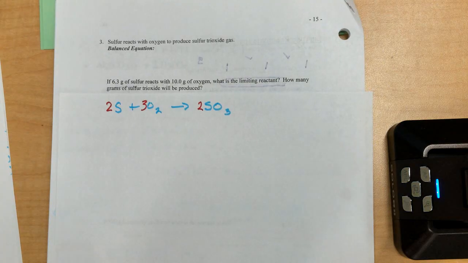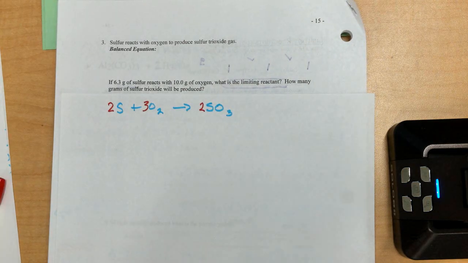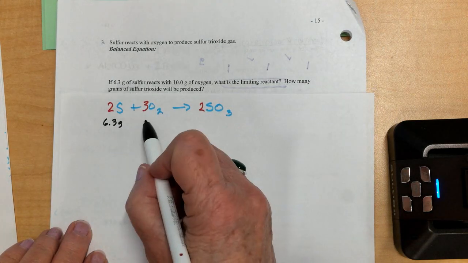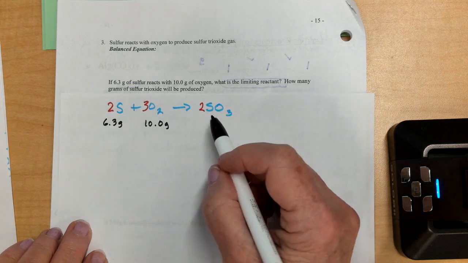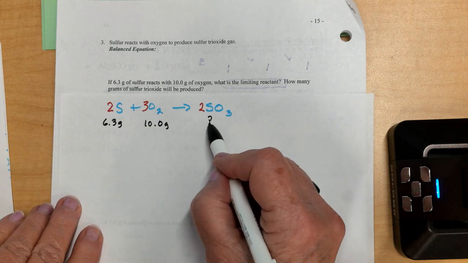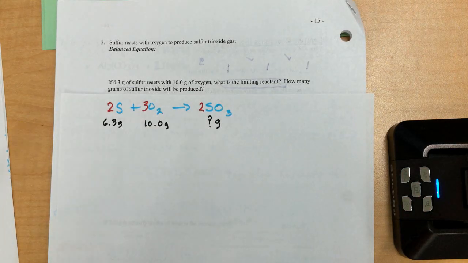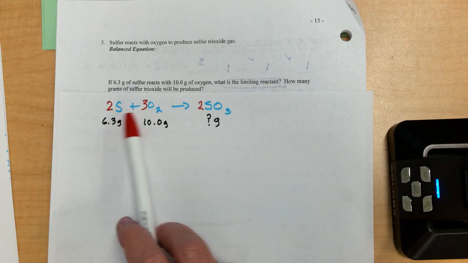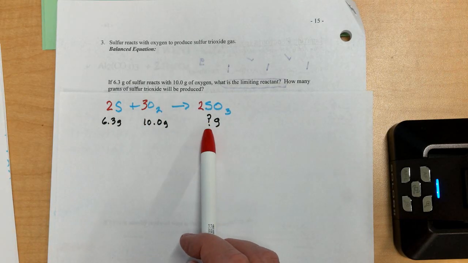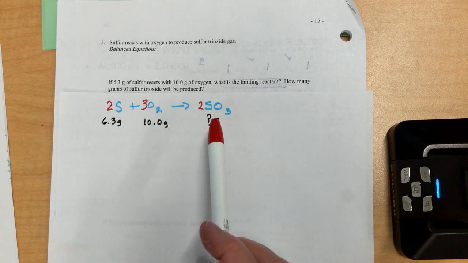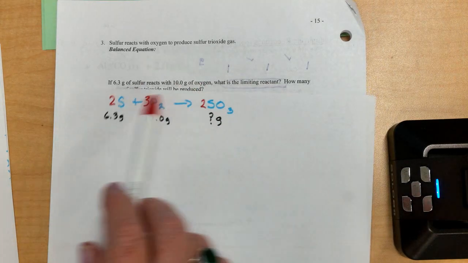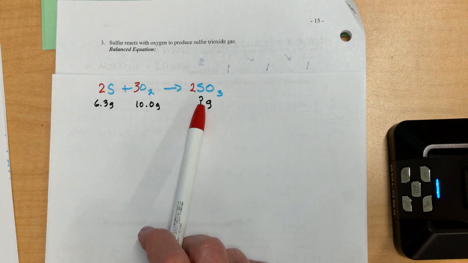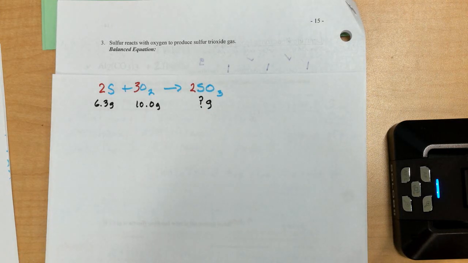Now, if 6.3 grams of sulfur react with 10 grams of oxygen, what is the limiting reactant and how many grams of sulfur trioxide forms? So if you'll remember when we first did stoichiometry, I got you to write the amounts given underneath the species in the balanced equation and then put a question mark on what we don't know and the unit, how many grams. So this is good to go. So now I don't really have to go back and read the problem anymore. I already know what I'm looking for. I'm looking for the mass of this.